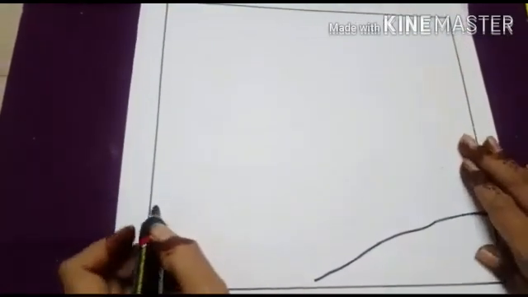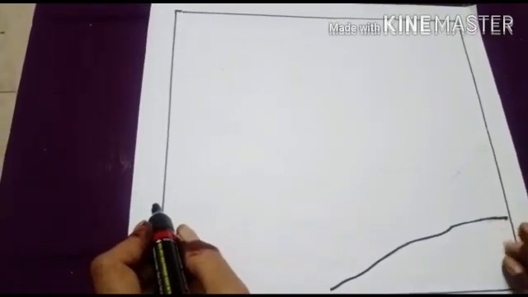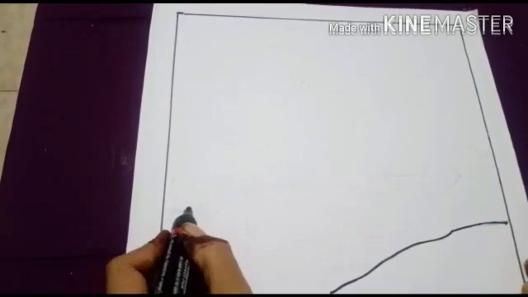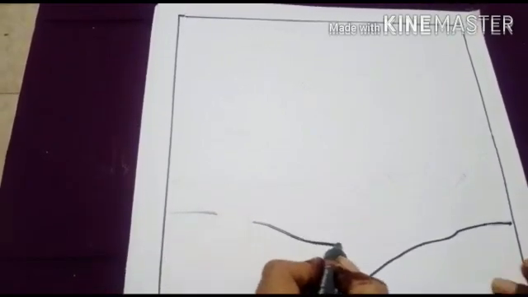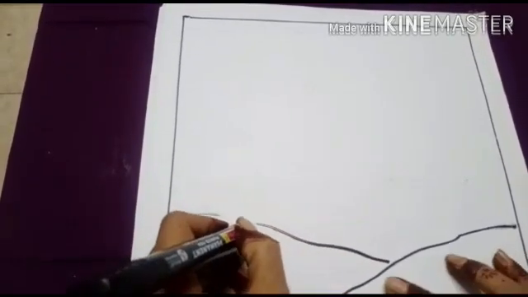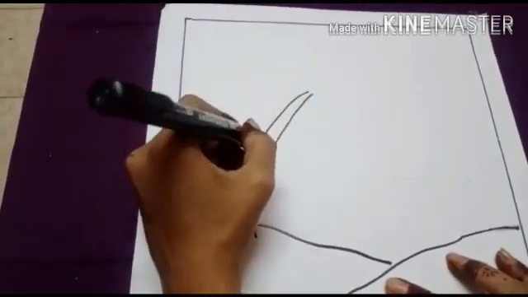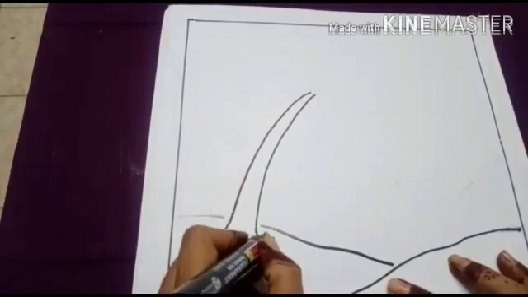We will draw a nature drawing here, which is the easiest to draw and very easy to explain all these three grounds. Normally, foreground is where the object looks very close to your eyes. We will draw a coconut tree now.